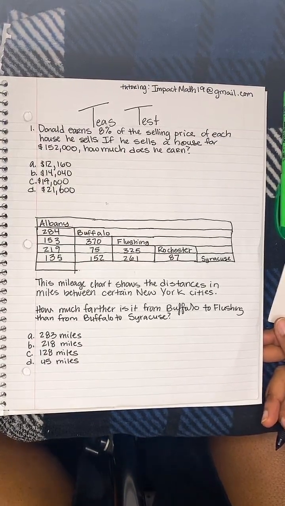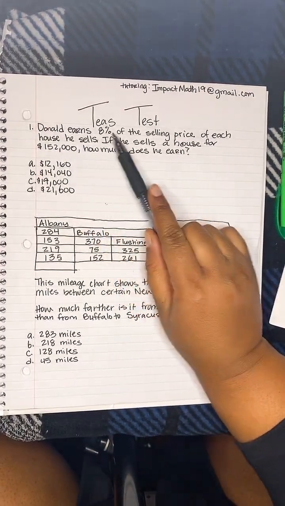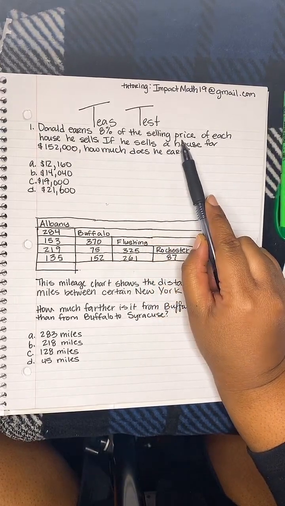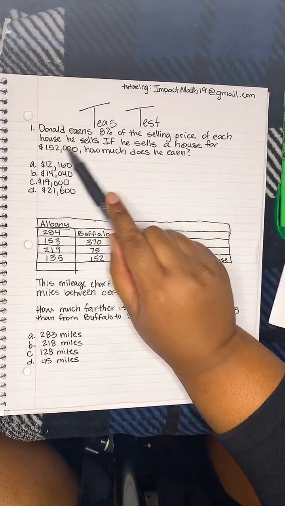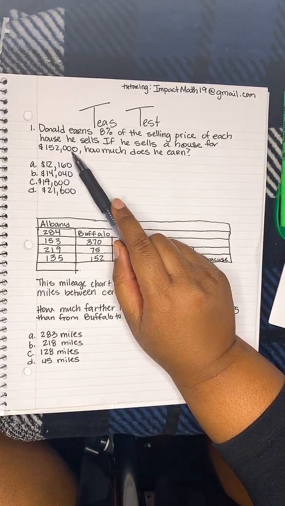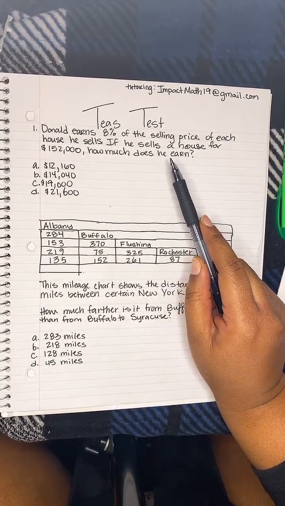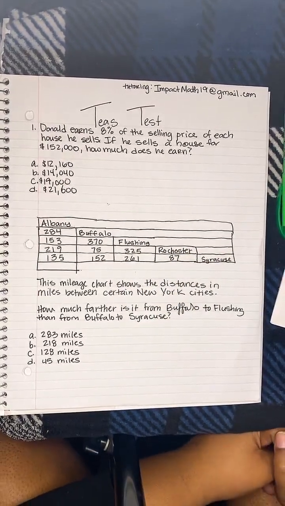Okay, of course, another dreadful word problem, right? Whew. Okay, but don't get overwhelmed. We're just going to take it slow. So Donald earns 8% of the selling price of each house he sells. If he sells a house for $152,000, how much does he earn?